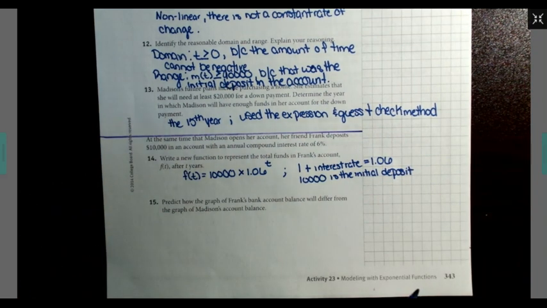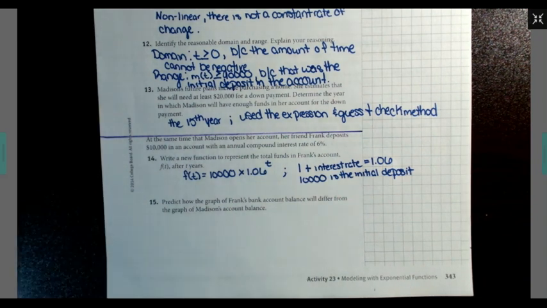Predict how the graph of Frank's bank account balance will differ from the graph of Madison's account. Since he has a higher interest rate, do you think he's going to earn more money or less money? Do you think his graph is going to increase faster or slower than hers?